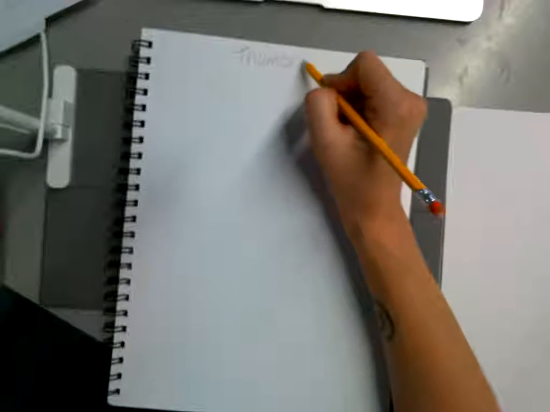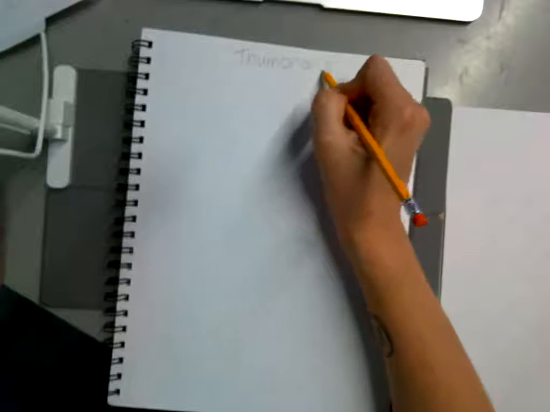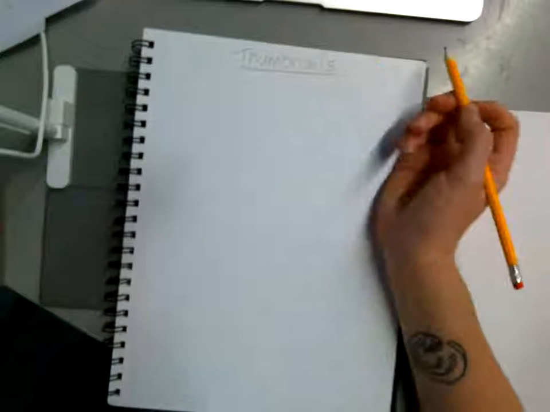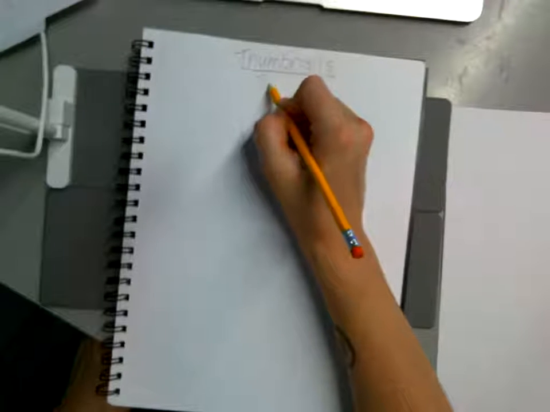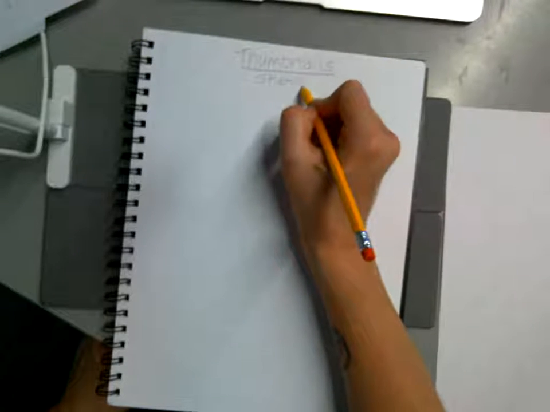Okay, so now we're going to talk about how we're going to put together our 2D shapes and our 3D forms. And so we're going to talk about thumbnails, or we can call them sketches. Kind of the same thing. They're like little pictures of this stuff.